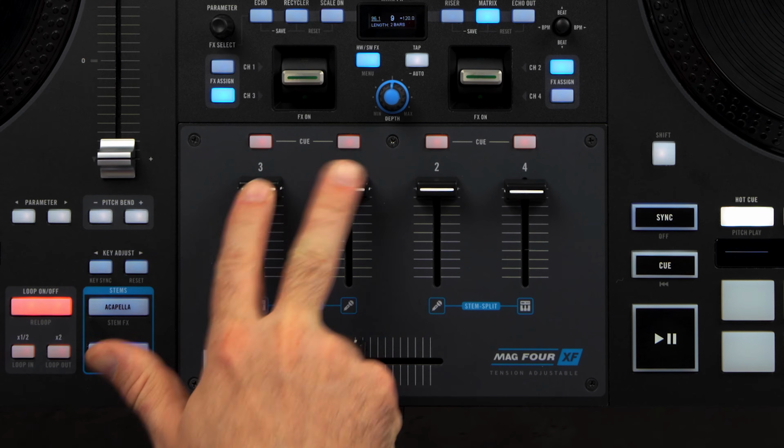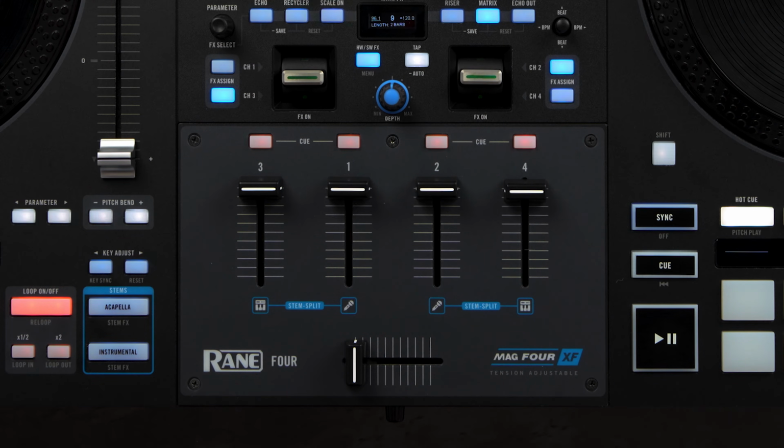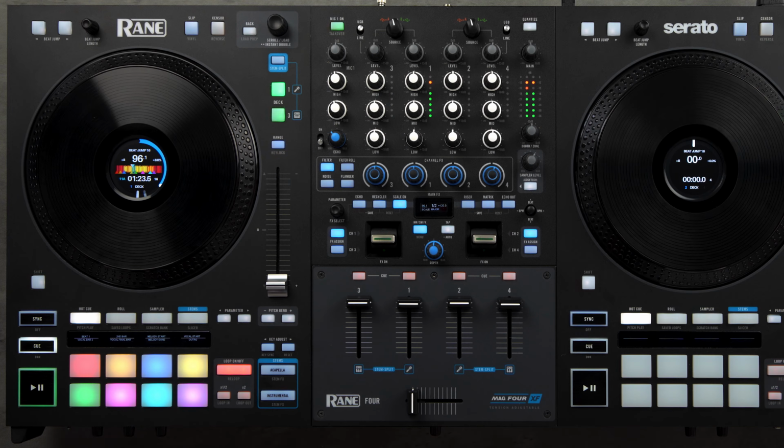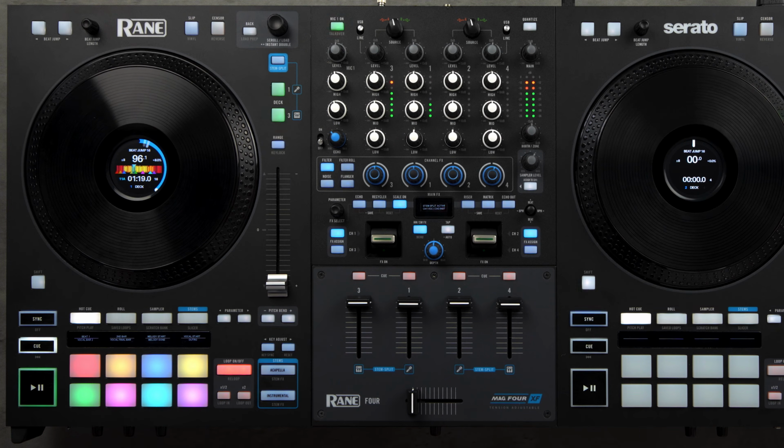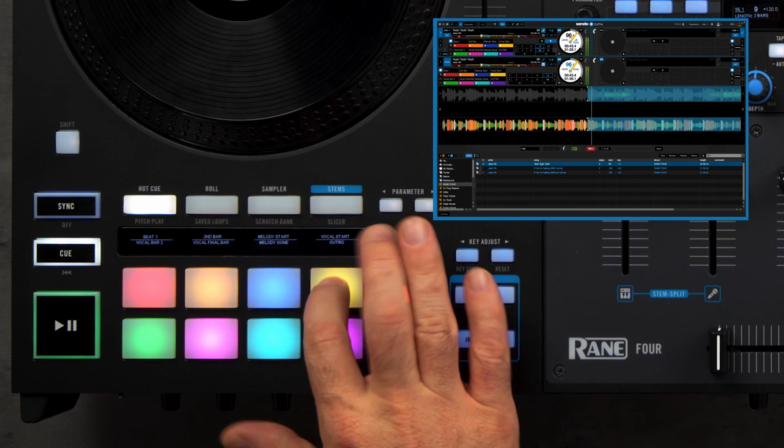Ensure that the level of your desired channels are the same before triggering stem split. When stem split is engaged, the 2 decks are locked together, allowing you to loop, scratch, and use hot cues just like you can if you were on a single deck.